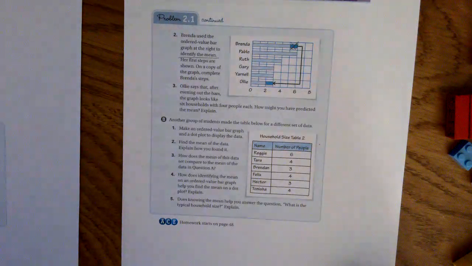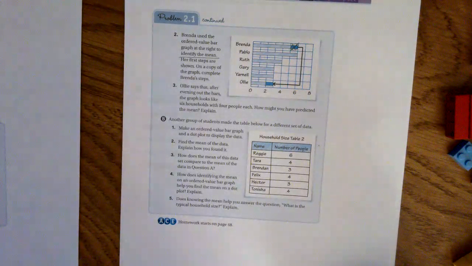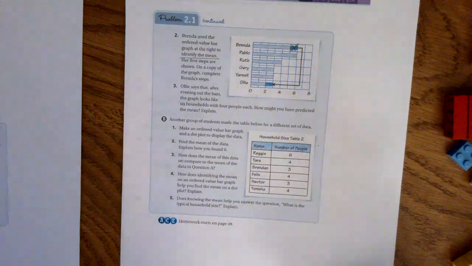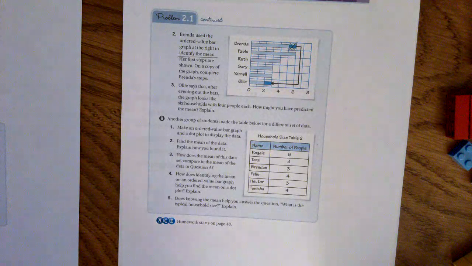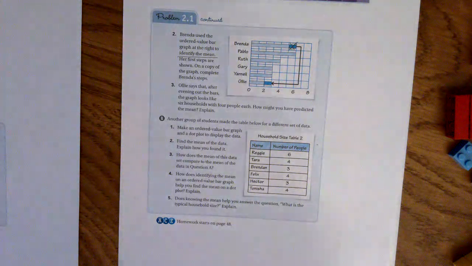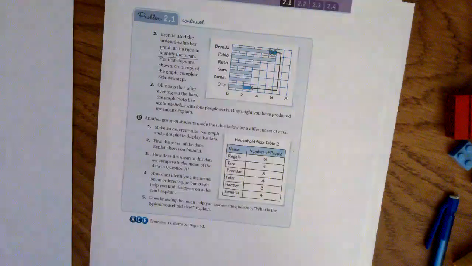Now let's look at A3. Ollie says that after evening out the bars, the graph looks like 6 households with 4 people in each. How might you have predicted the mean? Explain. This is a little deeper thinking, and again, it's something that you feel. So go ahead and fill in A3 over here with what you think. I will pause the video.